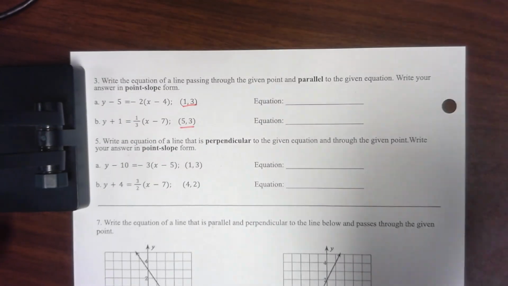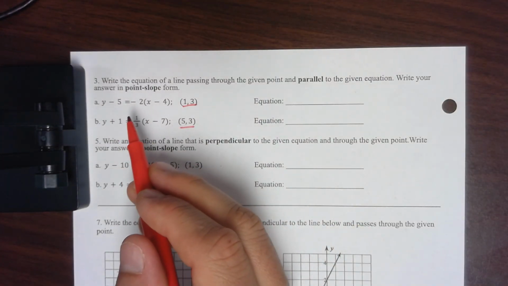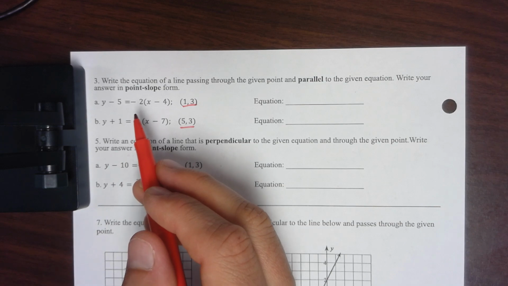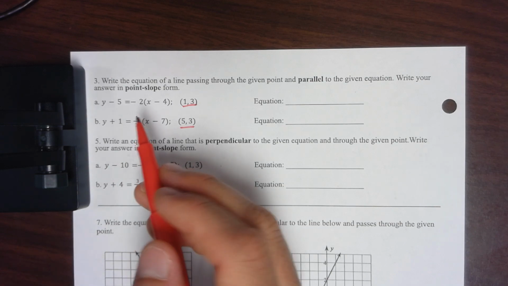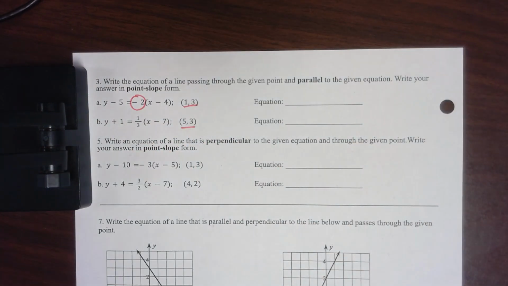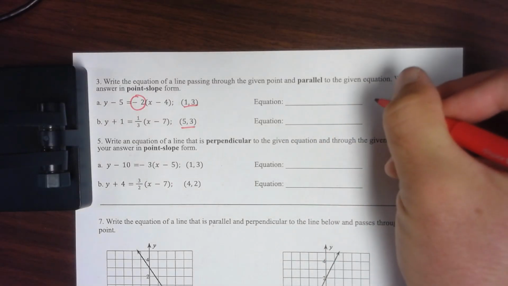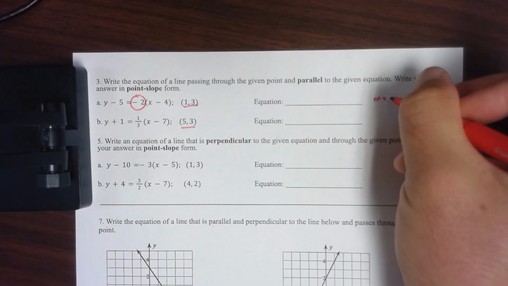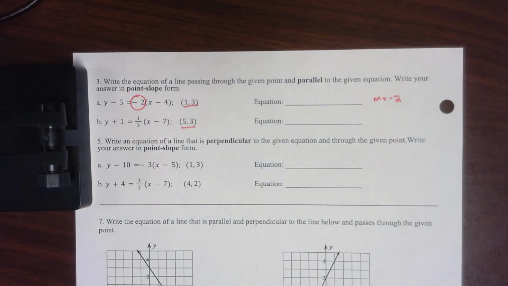Okay, so again, in the equation that we're given, we want to write an equation of a line that is parallel to this. So from the equation, the only thing I care about is the slope. The rest of that equation does not matter to us. So our new equation needs to have a slope of -2, since it's parallel, that will keep the slopes the same, and it has to pass through the point 1, 3.